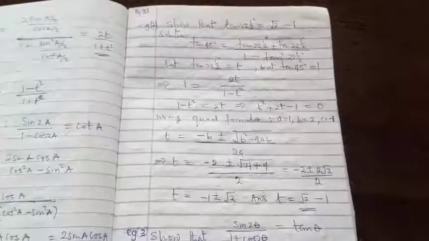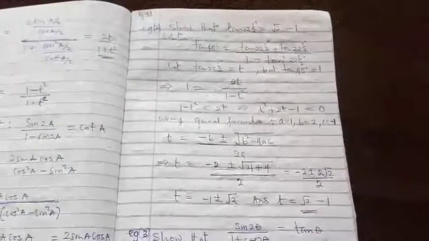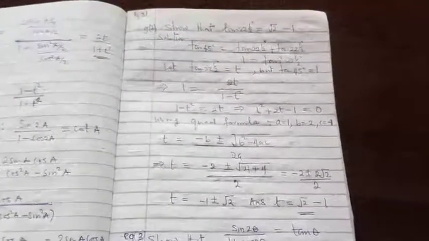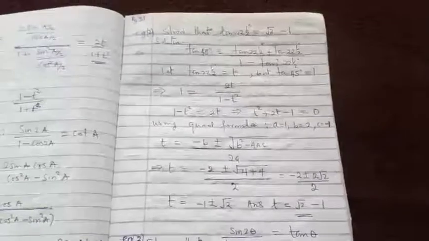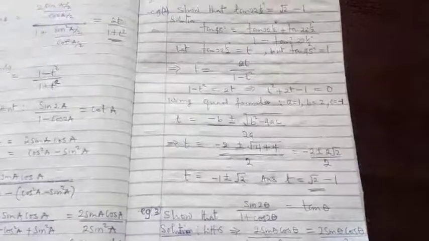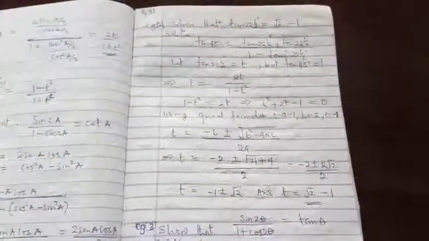And t is taken as tan A over 2, that is 45 divided by 2, that gives tan 22.5 degree, which is still represented by letter t. So tan 45, which is 1, equals 2t divided by 1 minus t square. So when you cross multiply, I have t squared plus 2t minus 1 equals 0.